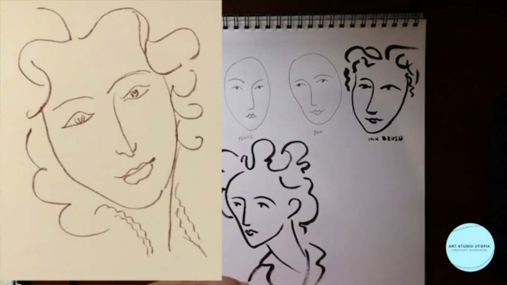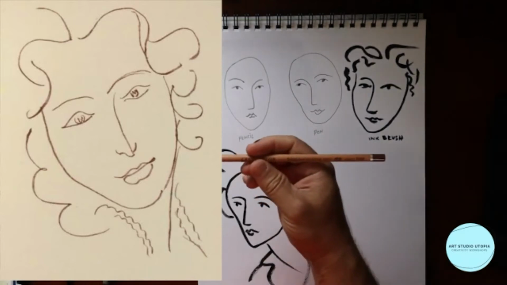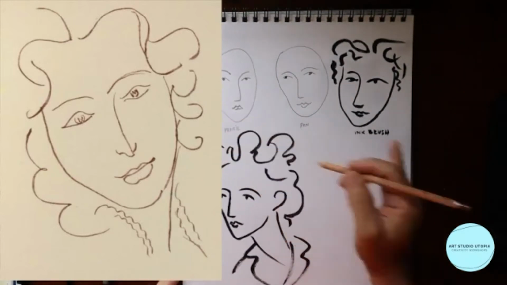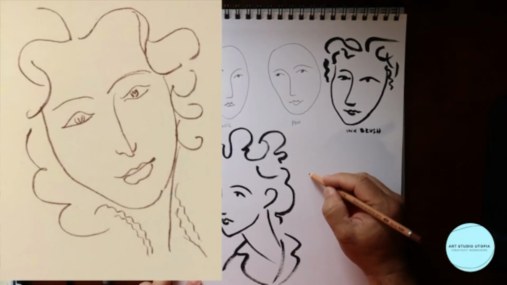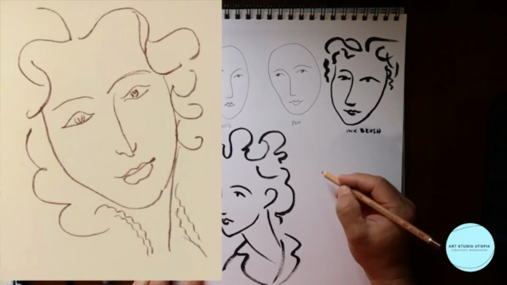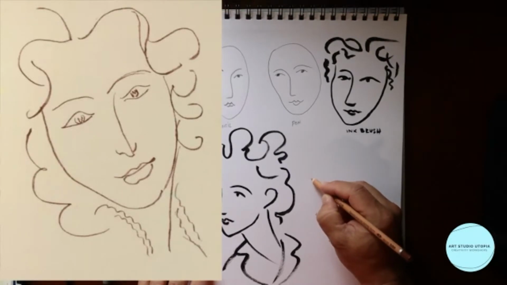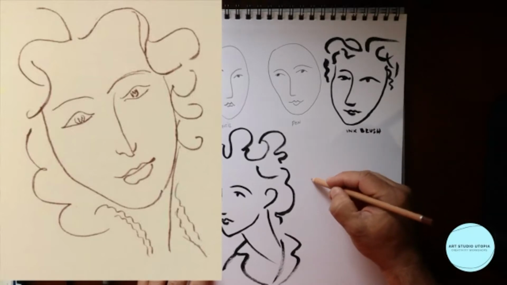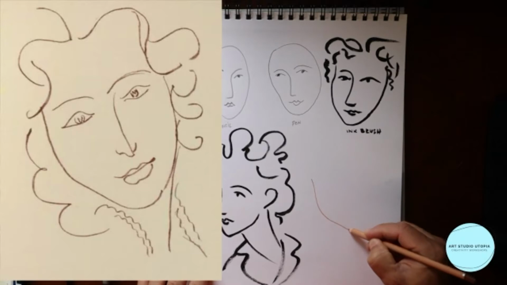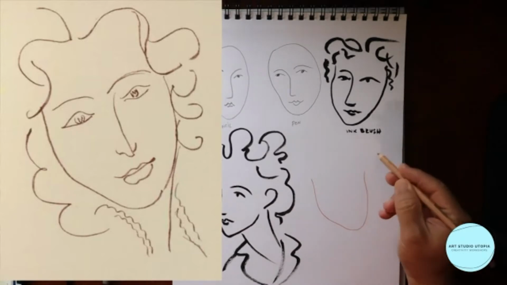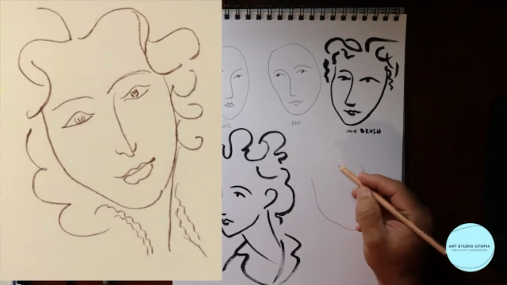Okay, so for this one, I'm going to go to charcoal. And it might be just a sepia, one of these sepia pencils, a sanguine. And same process. I'm looking at my model. I'm defining the form. I'm planning it out. I'm getting a sense. Mapping it out is what I call it. And then I'm just going to, with confidence, somewhat gesture it in. Getting that good sense.